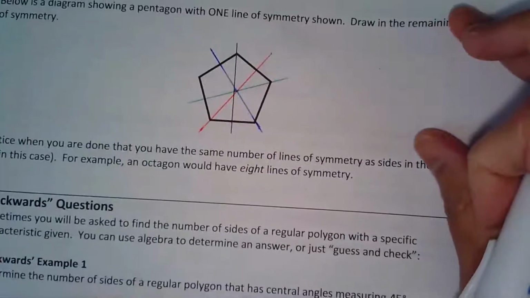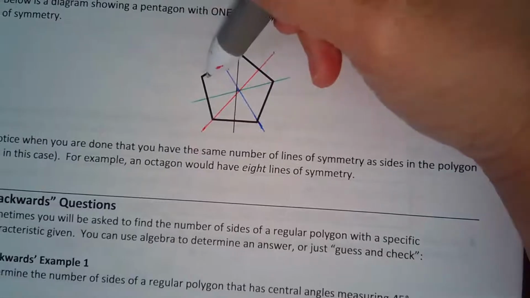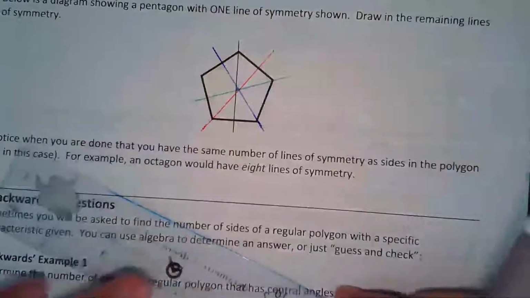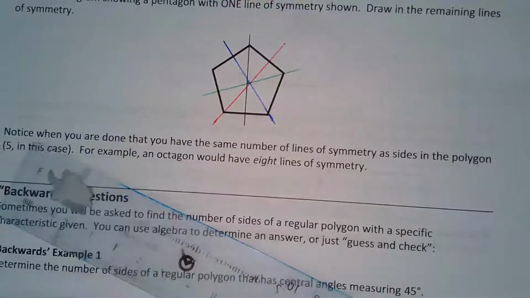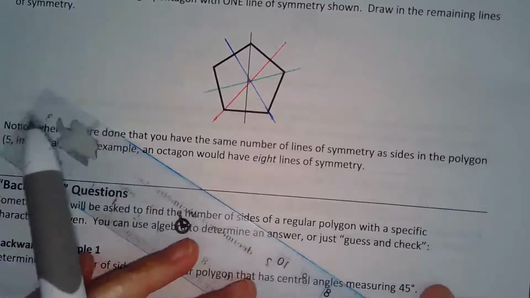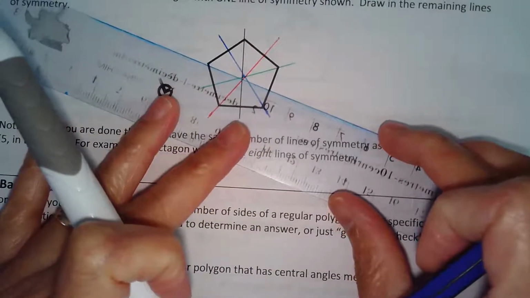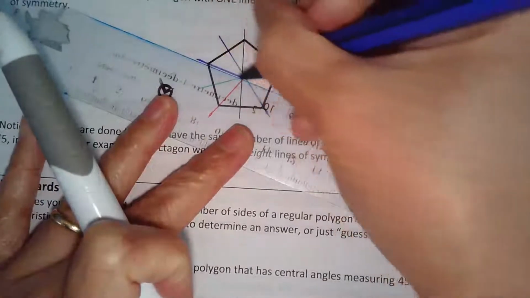Okay, so do I have all of them? Not quite yet, because I can still see this part here. Let's see. Do I have any other different color? Hold on. Okay, let's see if this is going to work. It's some kind of purple. Here's the other line of symmetry. Right there.